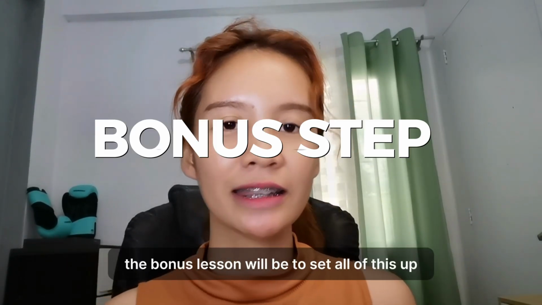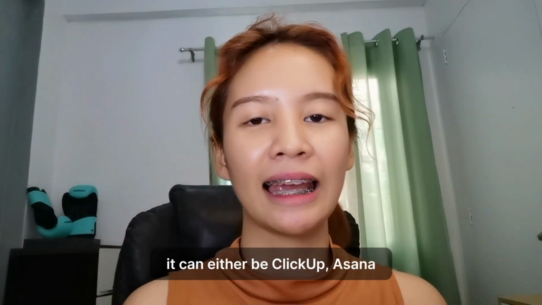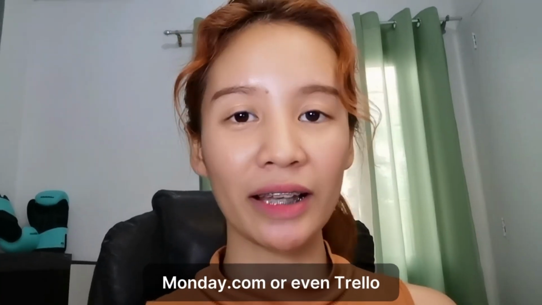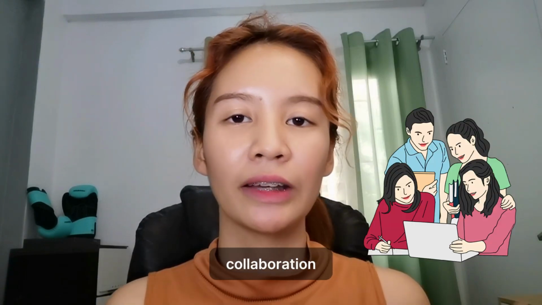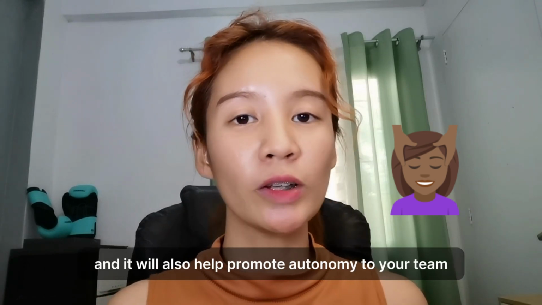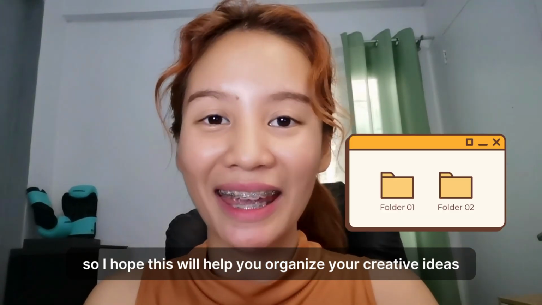And as promised, the bonus lesson will be to set all of this up in a project management tool. It can either be ClickUp, Asana, Monday.com, or even Trello. Setting this all up in a management tool will help you with monitoring, collaboration. It will give you clarity of where things are, and it will also help promote autonomy to your team. So I hope this will help you organize your creative ideas.